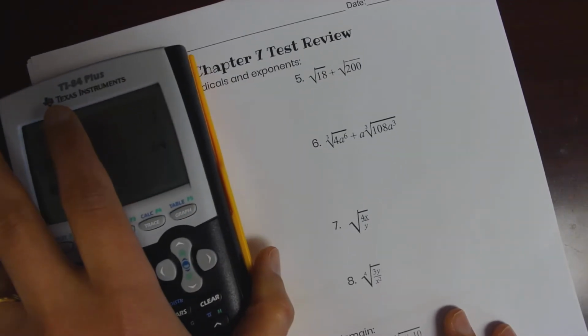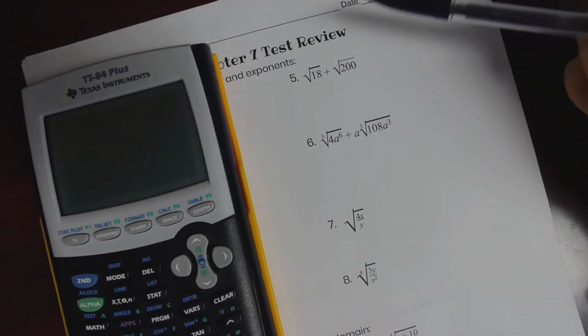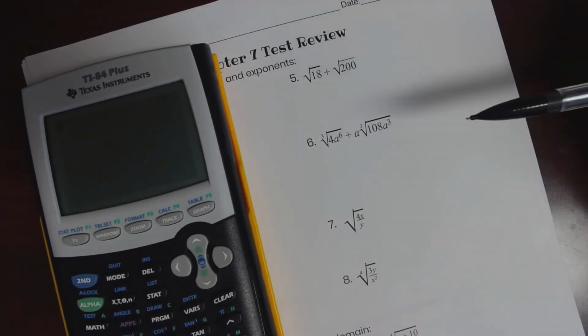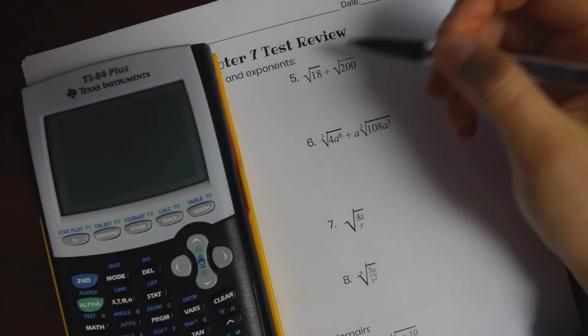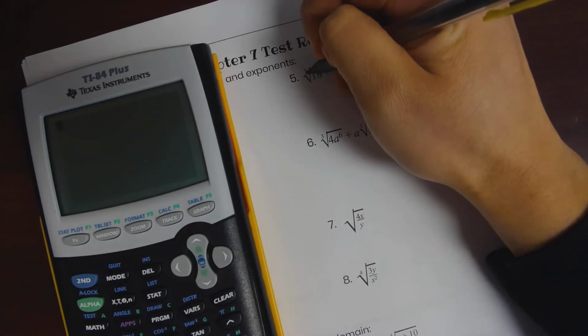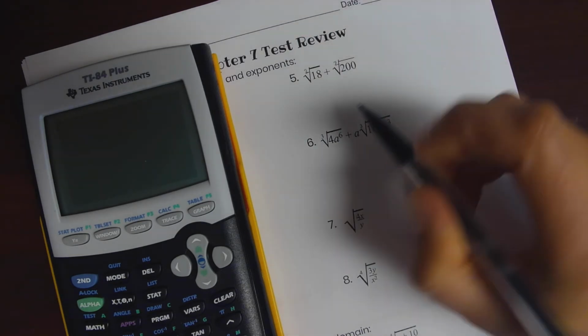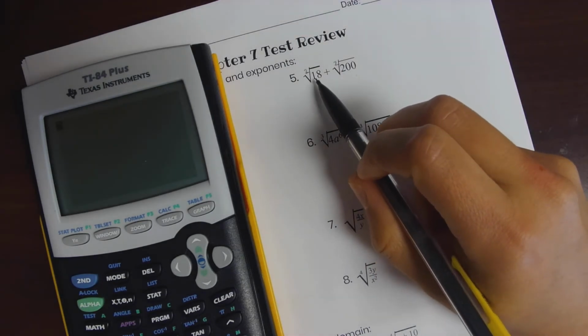Okay, now let's take a look at number 5. So now we have a little mixture of things going on. We need to simplify these roots and then see if we can combine them any further. So remember, if there isn't anything in the radical here, there's a 2, an invisible 2. These are our square roots. So I want to think what number squared can go into 18.